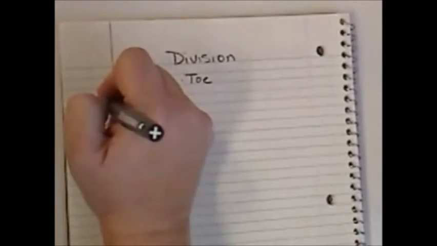Okay, so we're going to record this lesson for Raymond. Our very first thing we have to do is tic-tac-toe. With multiplication, we estimated first. Are we going to estimate here? No, because it's a little harder to estimate with division, so we're not going to worry about that. We're going to go with our tic-tac-toe. Then what's the next thing we do?